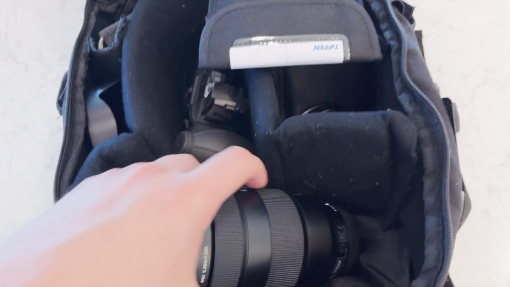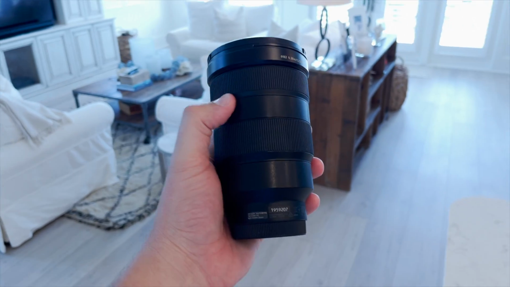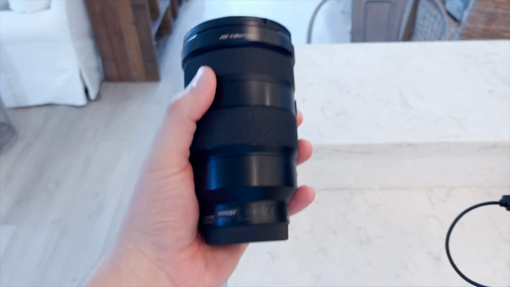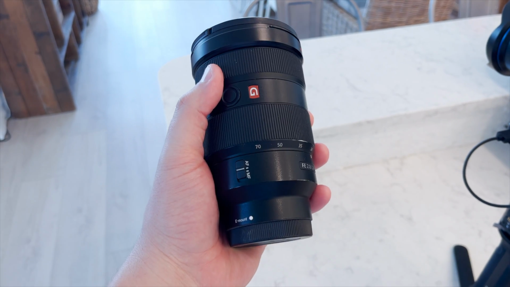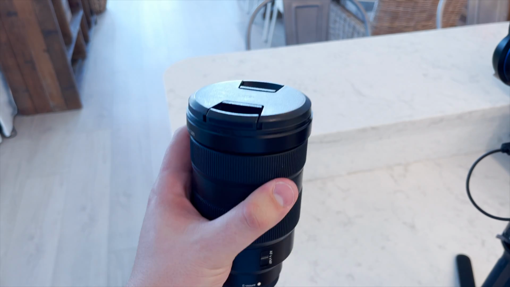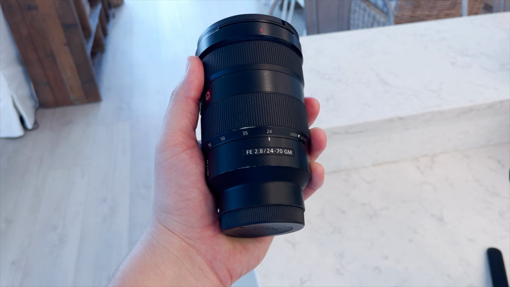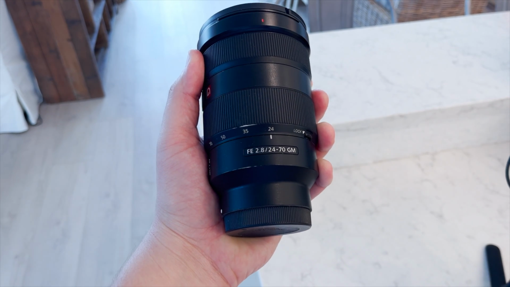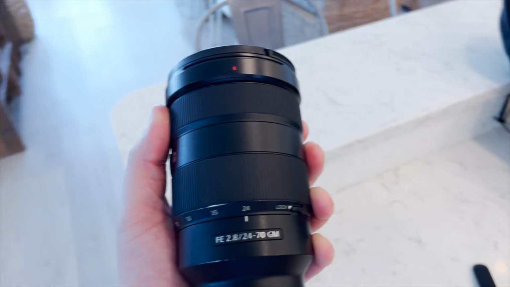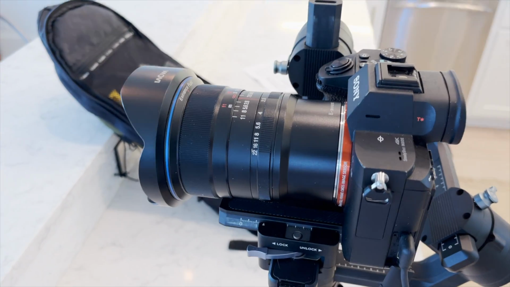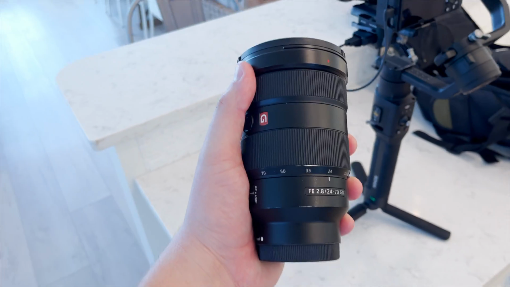Earlier today in my bag, the stuff that I was using for shooting with the agent was this right here. This is the Sony G Master 24-70 2.8. I love this lens. I end up shooting a lot of stuff just with this lens alone. But when I'm doing video tours and photography for real estate, I'm going to be switching over to the Laowa 12mm lens for that. So this is what I'm using.